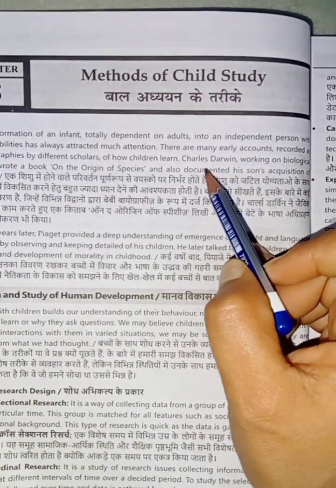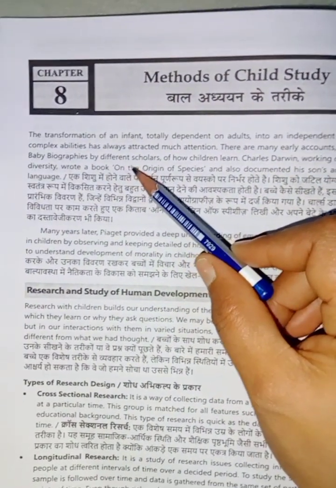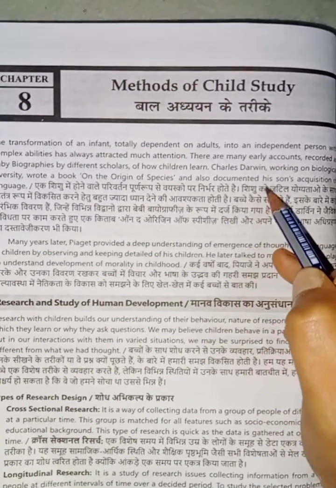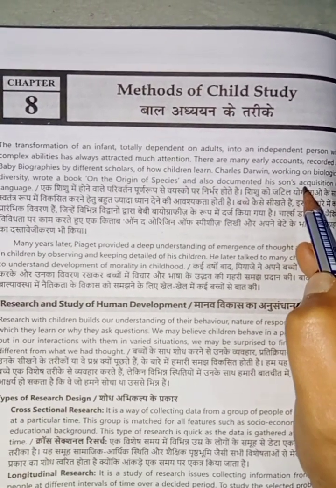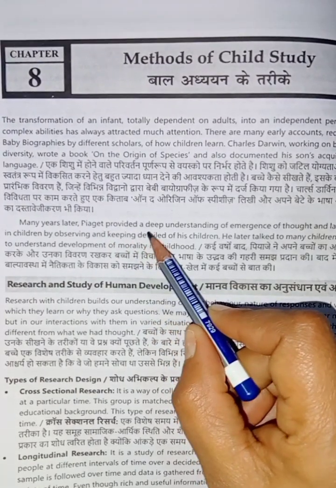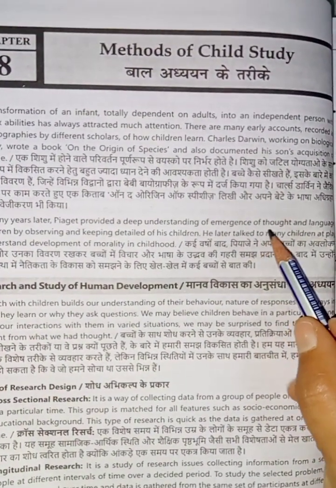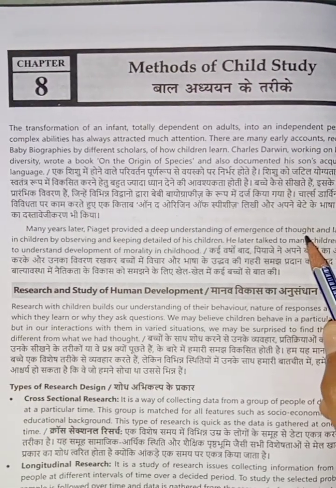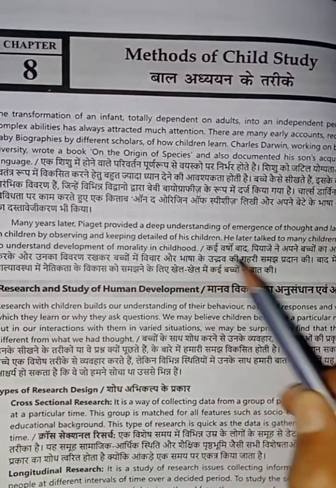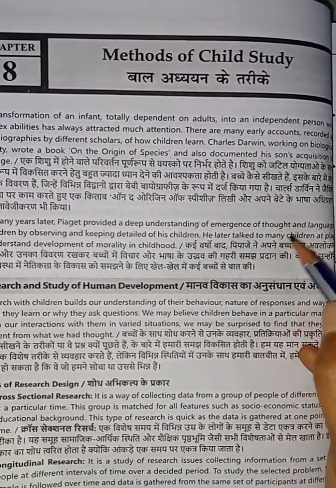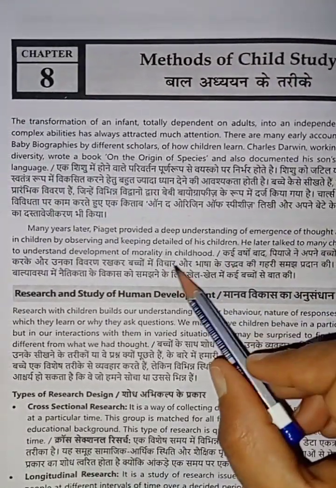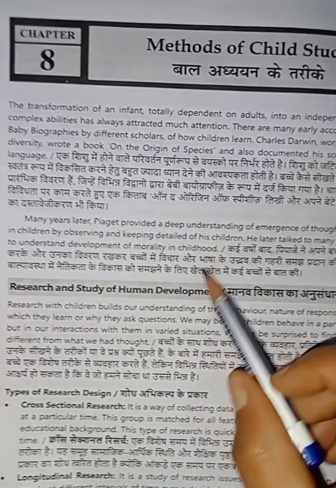Charles Darwin, working on biological diversity, wrote a book on the origin of species and also documented his son's acquisition of language. Many years later, Piaget provided a deep understanding of emergence of thought and language in children by observing and keeping detailed records of his children. He later talked to children at play to understand development of morality in childhood.